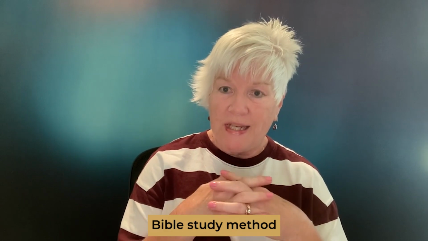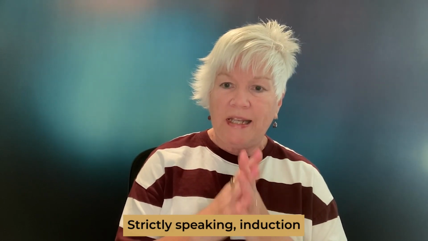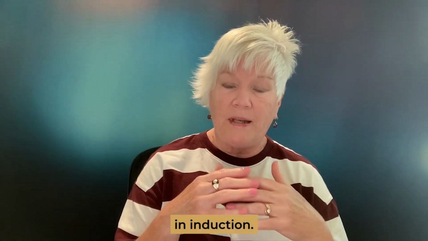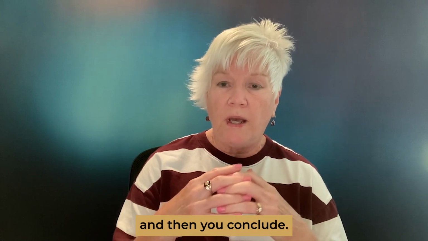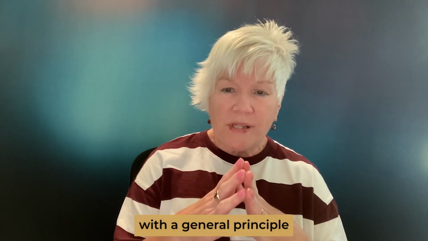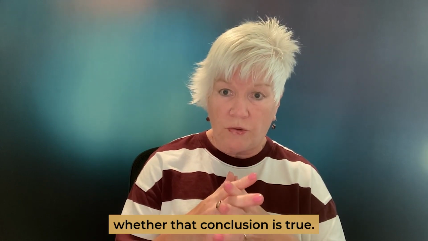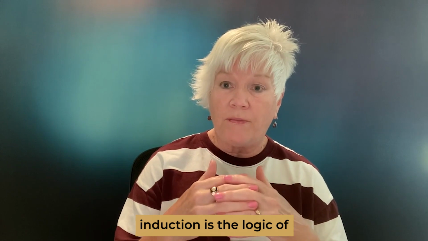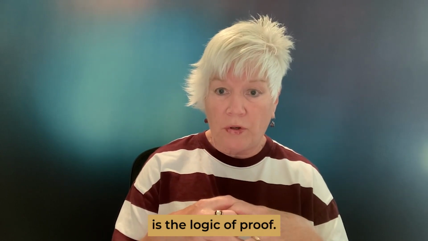Today I thought that we would talk about the difference between the inductive Bible study method and the deductive study. Strictly speaking, induction and deduction are total opposites. In induction, you first observe and then you conclude, but with deduction, you begin with a general principle or conclusion, and then you observe whether that conclusion is true. Another way to say it would be, induction is the logic of discovery, and deduction is the logic of proof.